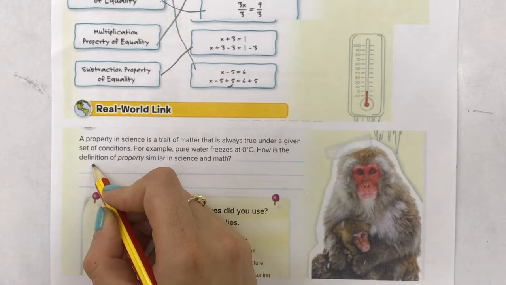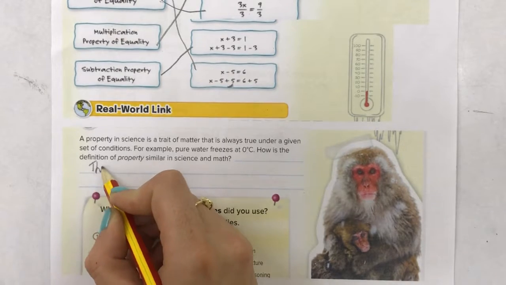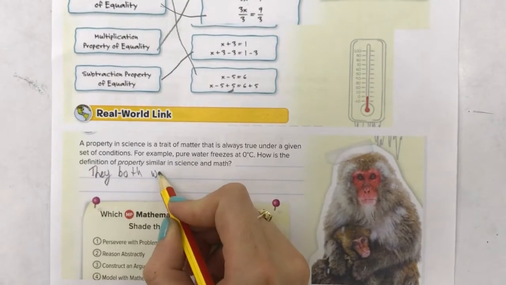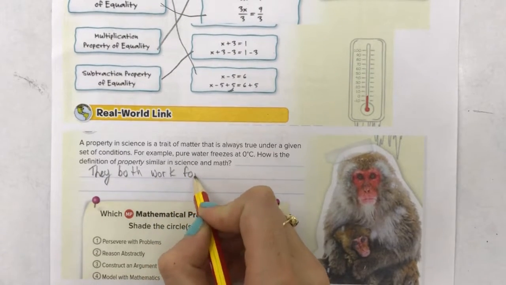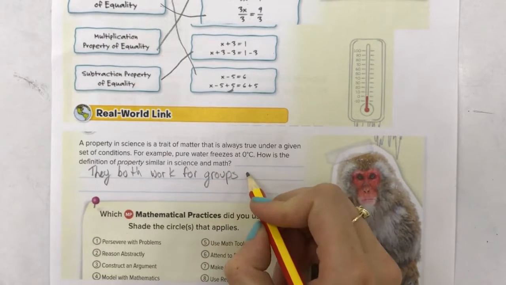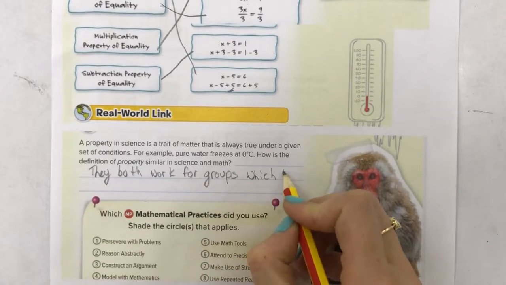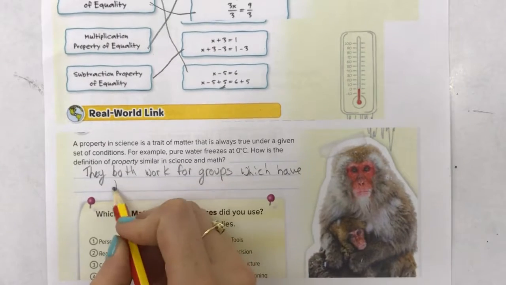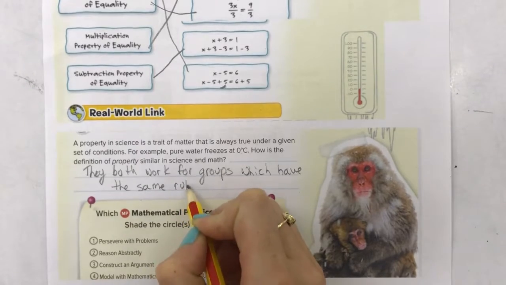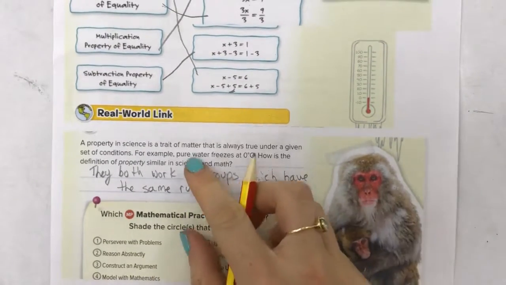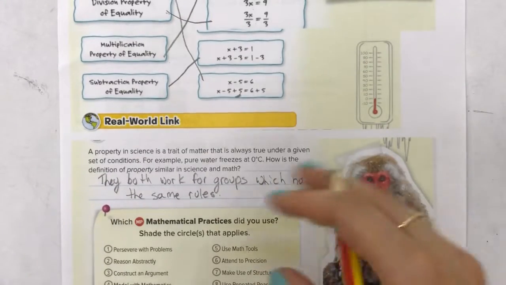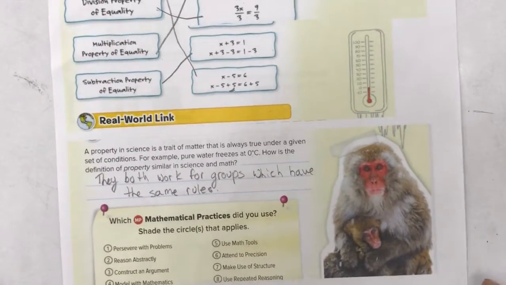Well, they both work for groups which have the same rules. So maybe a property for water has the same rules, so all the water is the same. In science, when you have a group of numbers, then the rules are the same for those group of numbers.